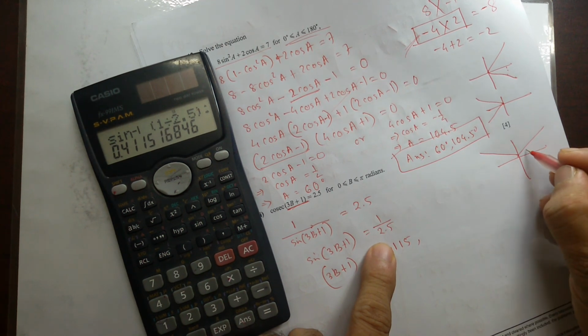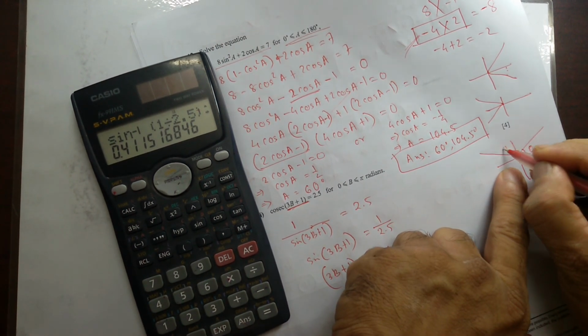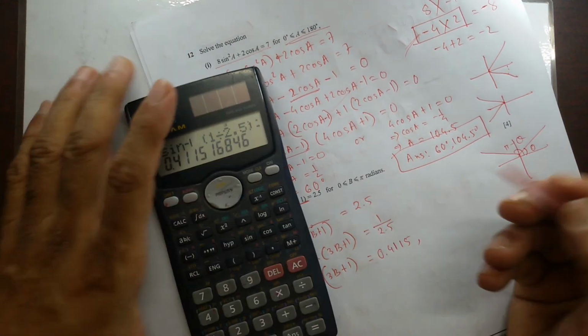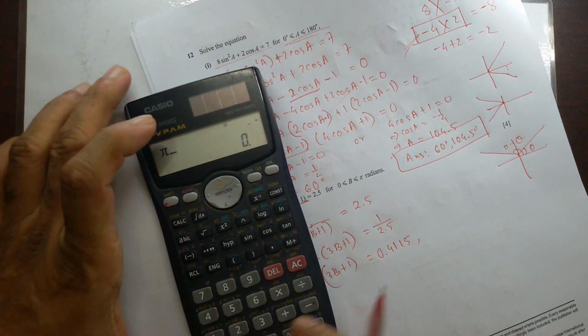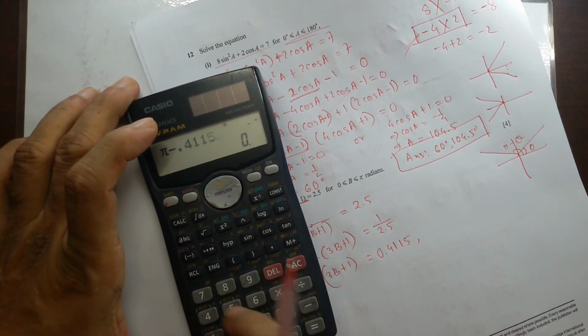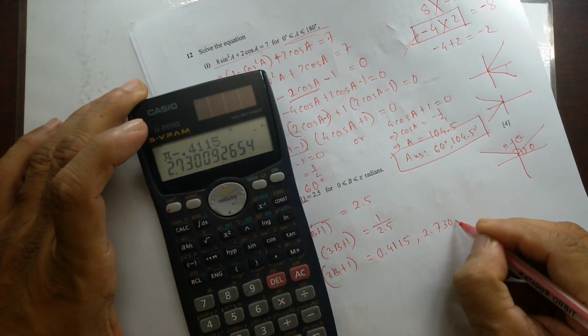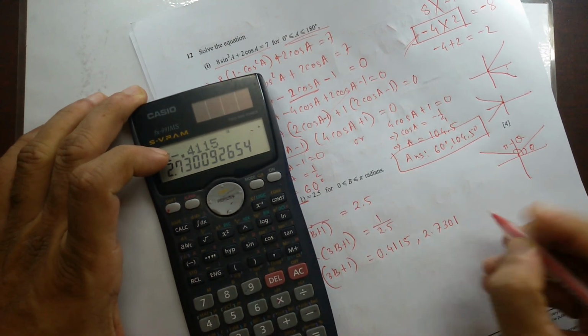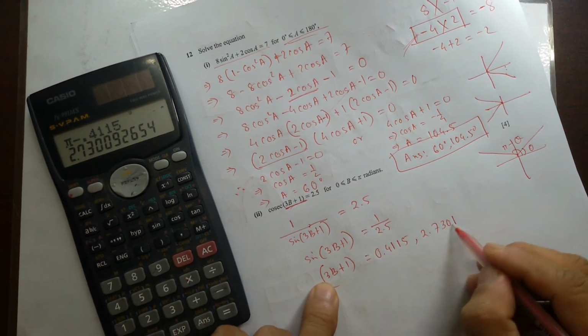So this is going to be theta, and this is going to be pi minus theta, since it's in the radian mode. So it's going to be pi minus 0.4115, so that's 2.7301.